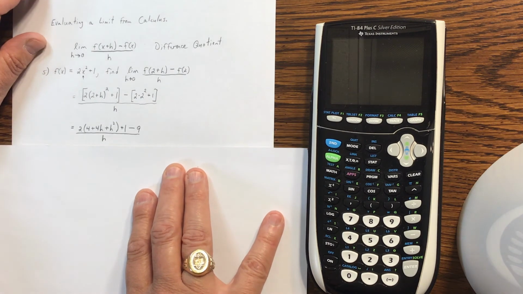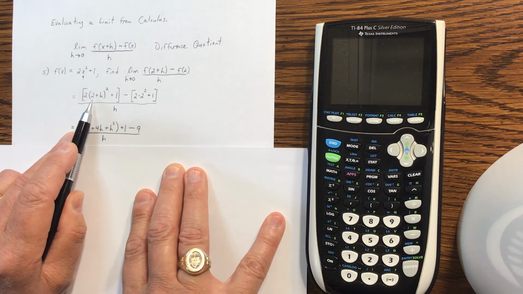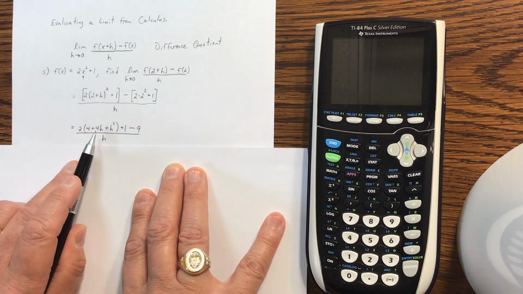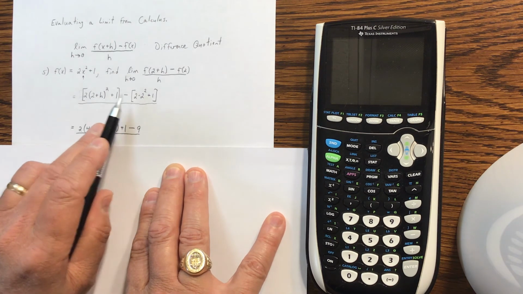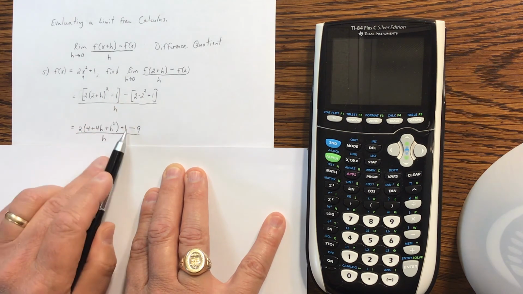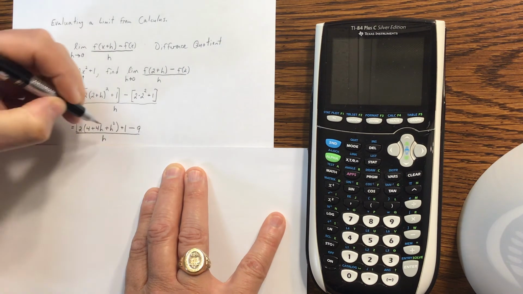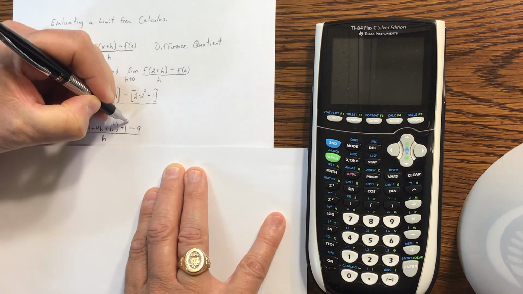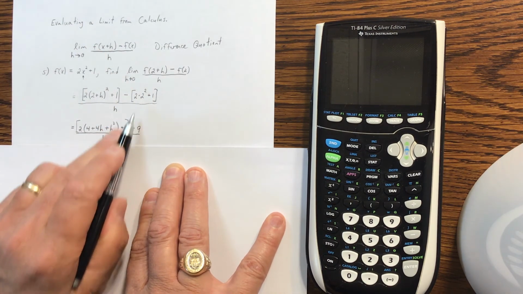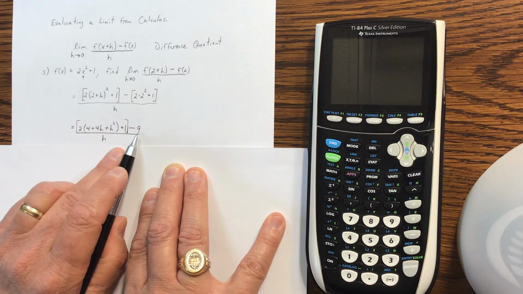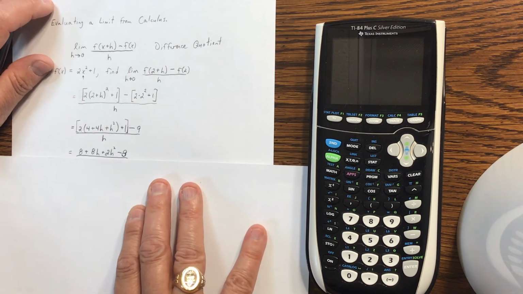Again, 2 plus h squared is 2 plus h times 2 plus h, which gives you 4 plus 4h plus h squared. And then we know that plus 1 comes from here. Probably should have done this right here; you'll see it a little bit better. I think they showed that in the book to keep things separate. And then this becomes 9, so minus 9.